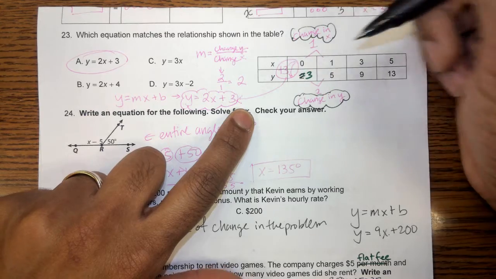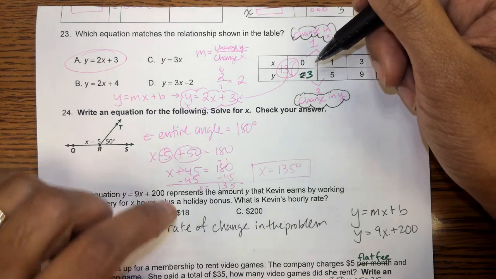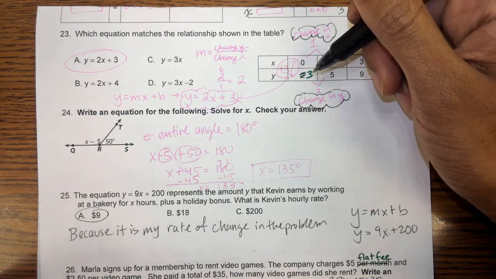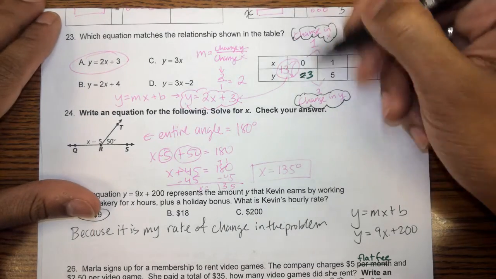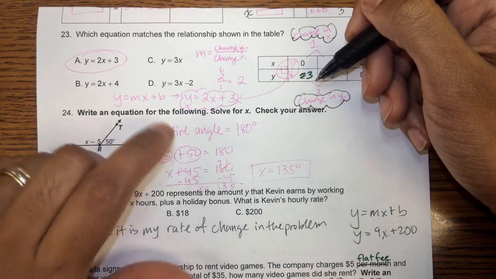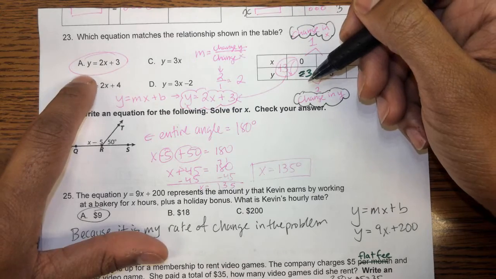Look at your blue foldable. It should be on page 79 in your notebook. So definitely look at that, see what works best for you. A is the correct answer, y equals 2x plus 3.